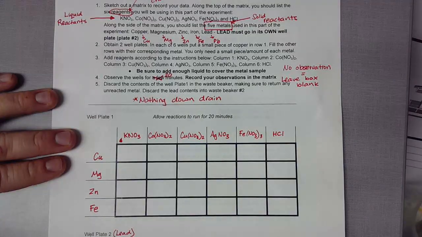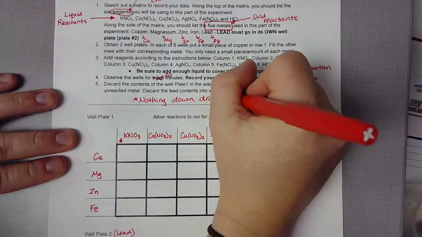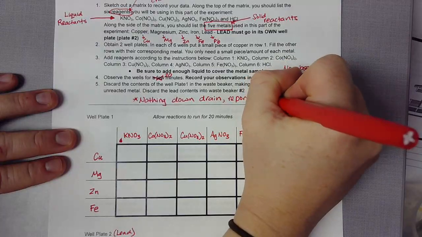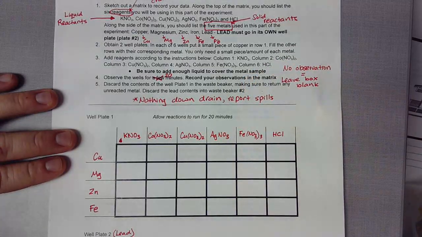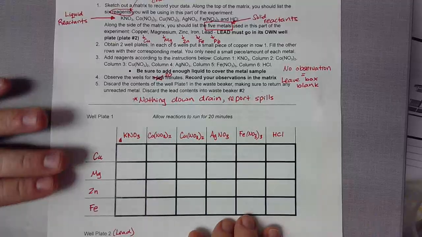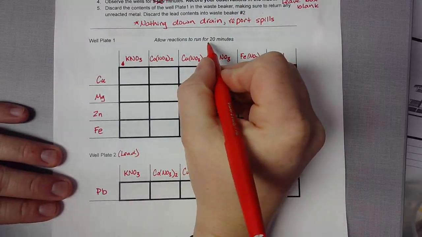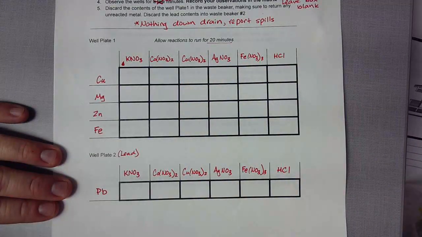Safety concerns are the same that they've been all year. Report all liquid spills to me, your teacher. All right, so let it run for 20 minutes.